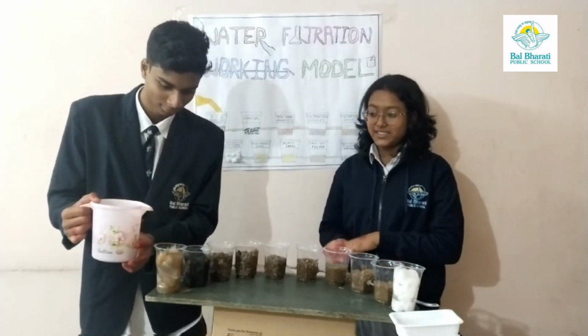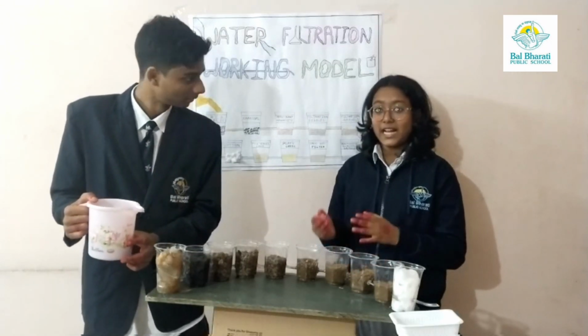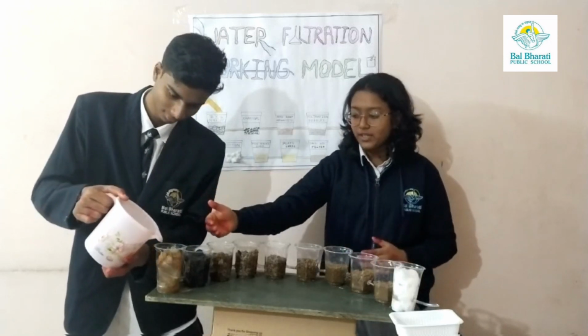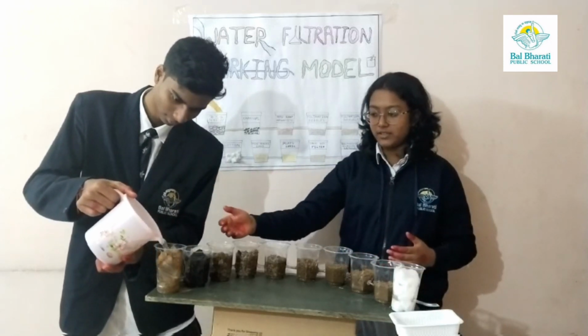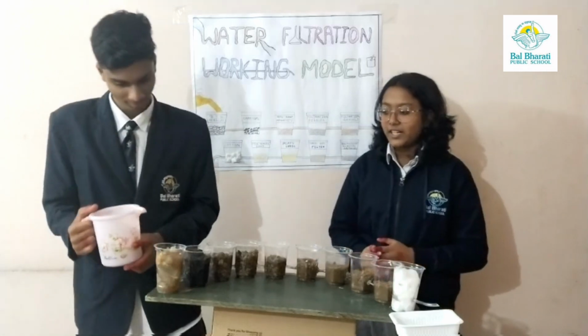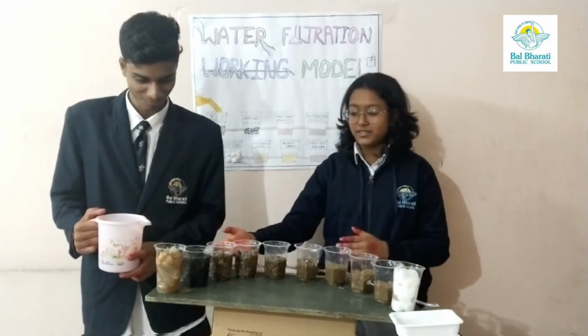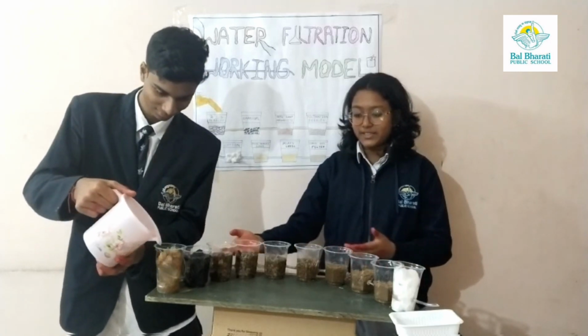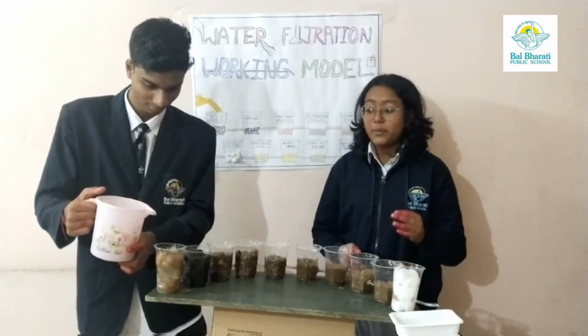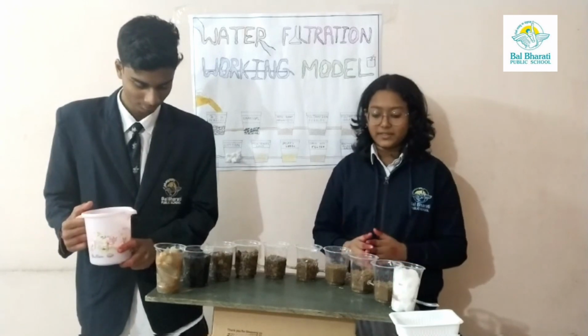And as you can see, as he is adding water, the water is flowing through each of the glasses, and through this method we can see that as the size of the stones decreases, the more the impurities will be cleaned.